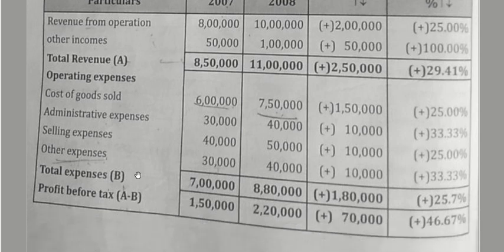Administrative expenses, last year it is 30,000, the current year it is 40,000. The increase is 10,000. Your increase percentage is 10,000 divided by 30,000 into 100, which is 33.33%. Your selling expenses, last year it is 40,000, the current year it is 50,000. So it's an increase of 10,000, and the increase percentage is 10,000 divided by 40,000 into 100, which is 25%.